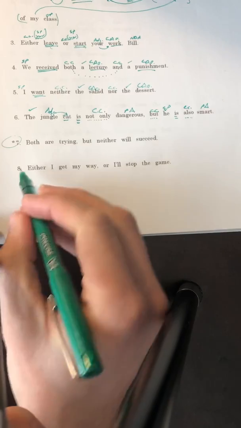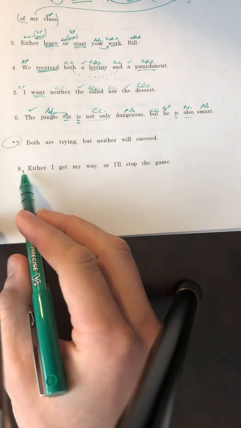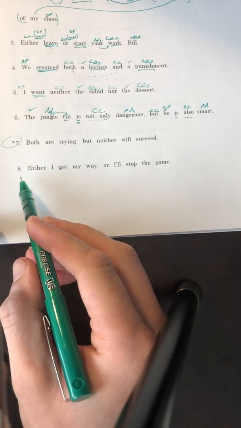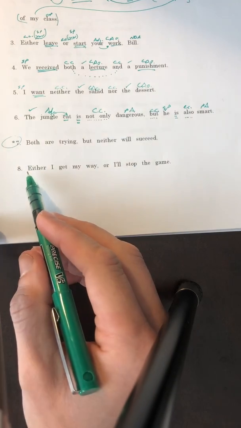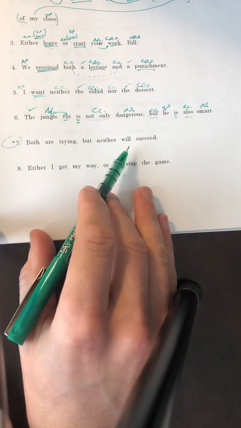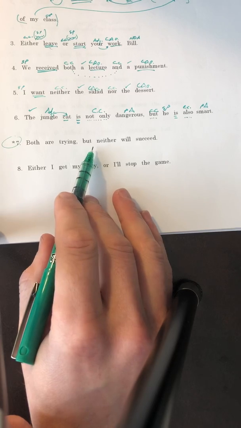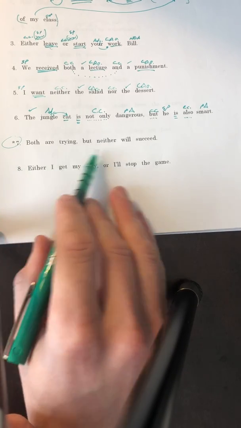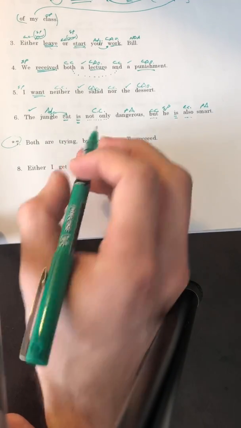So both are trying, but neither will succeed. Now they have the tricky here. In part, it's because it's a little something that they were testing you on before. Can you see where both is functioning as an adjective or a pronoun? Or even now you've seen that involved in a conjunction, a correlative conjunction in worksheet 58. Both are trying, but neither will succeed. And notice it's not both and. It's not either or, not only but also, that kind of thing. Both are strong, but neither will succeed.